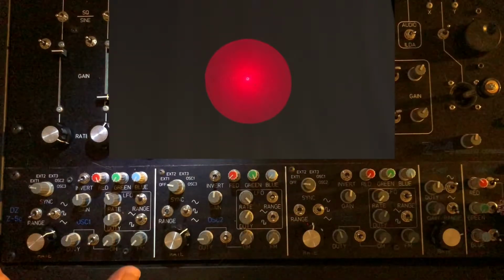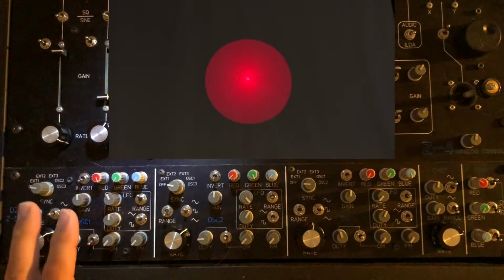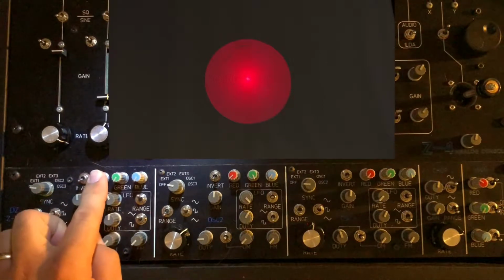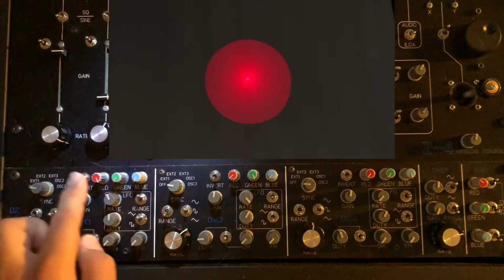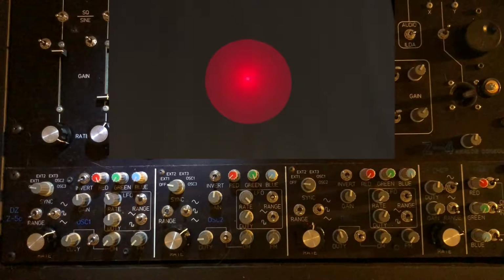So going over to the individual circuits here, each oscillator has a couple different sections here. We can output the data from this oscillator to either RGB or any combination, or one particular color, or it could be white.